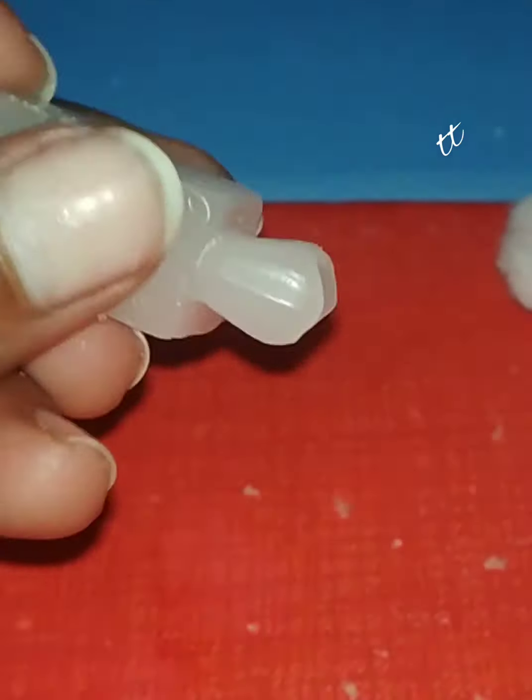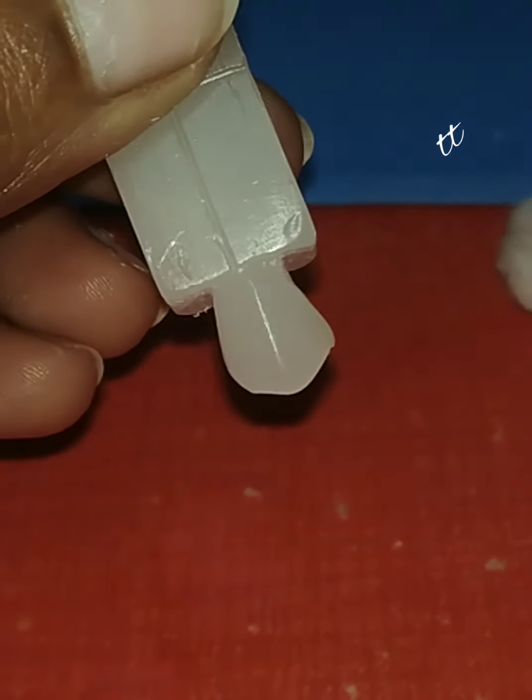So we have carved the crown portion of the maxillary right first premolar.